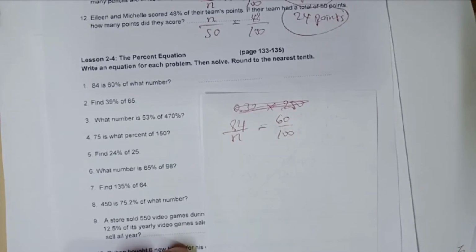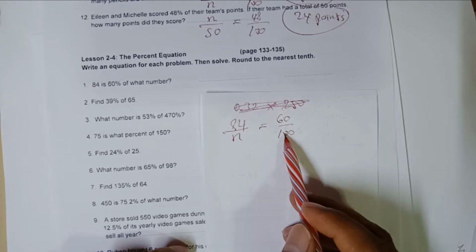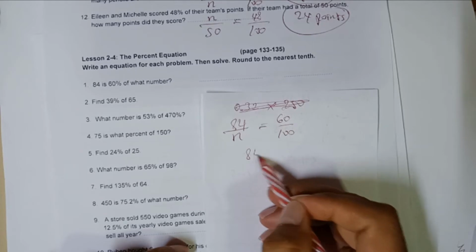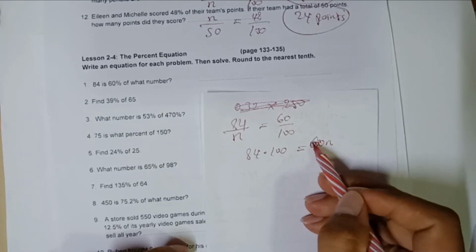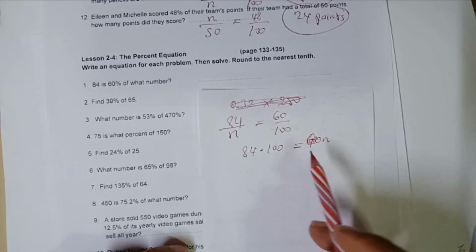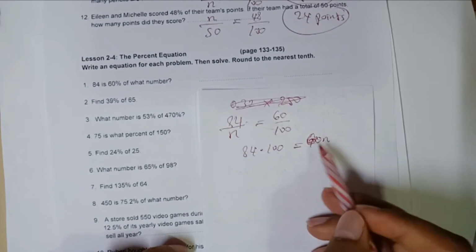Now once you have this, to write this into an equation, you have to define n. So you can write 84 times 100 is equal to 60n. That is one of the equations, or you can just interchange this around, the mean of the proportion. But for the moment, let's stick to this one.